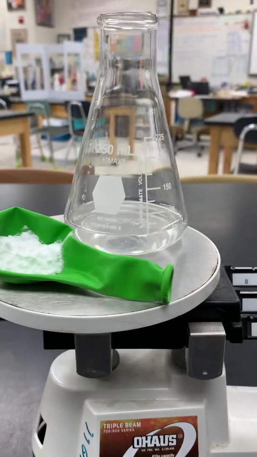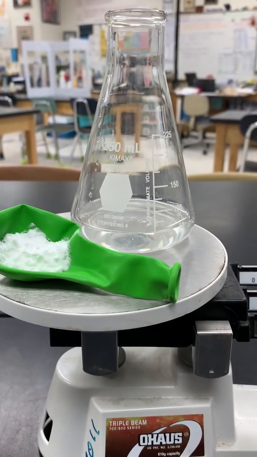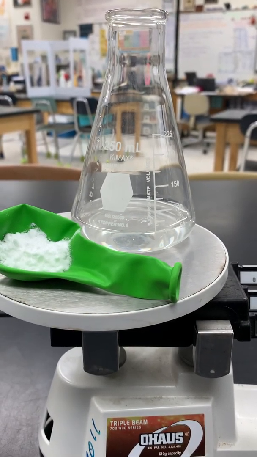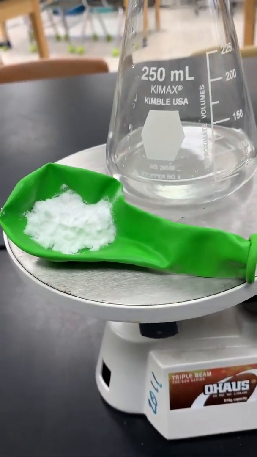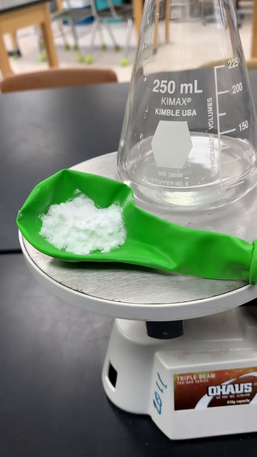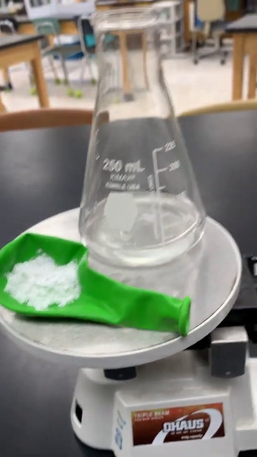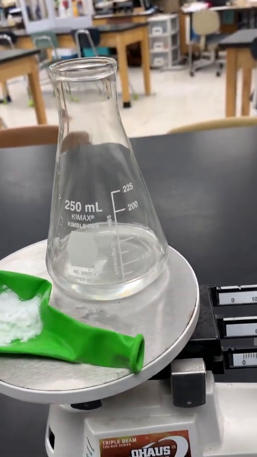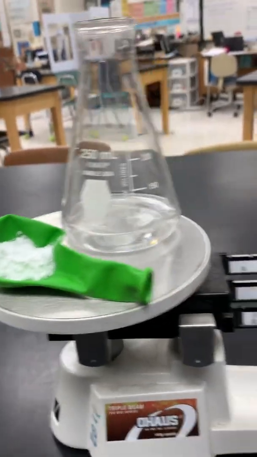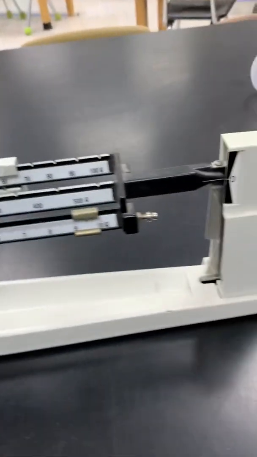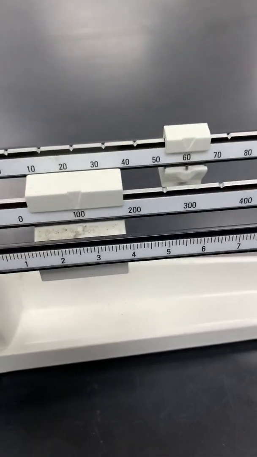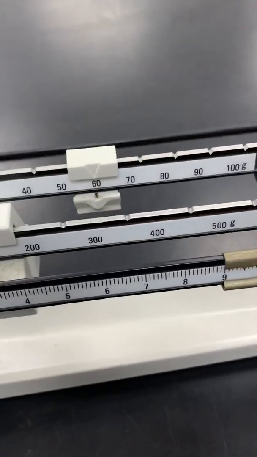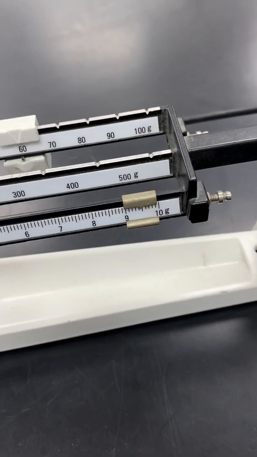So what we're going to do right now is, for the first test, we're going to actually use the balloon kind of like a spoon. We're going to take the baking soda and put it into this flask, but we have to get a starting mass. So here we go. I'm going to show you that the balance reads 100 there, plus 60, we've got 169.5 grams.